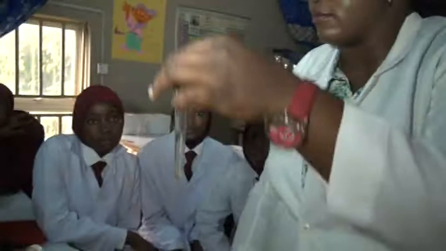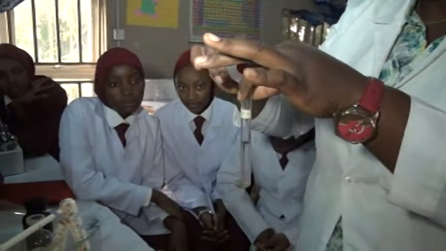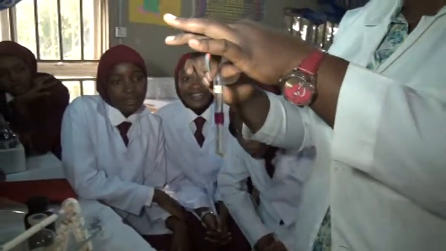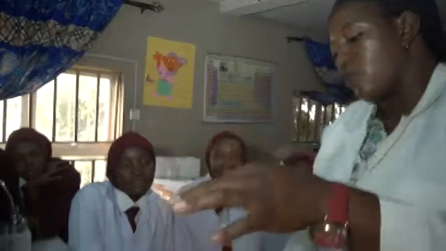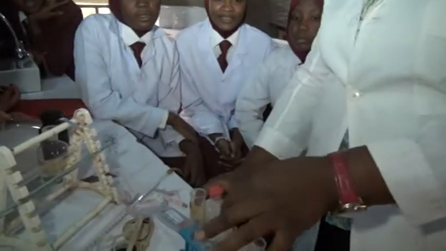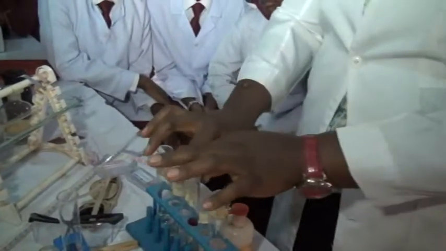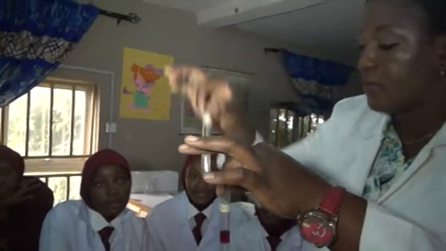Now the next one, what do we notice? Base. What is this color? Pink. That means we have identified these two. This is what? Acid. This is what? Base. Okay.